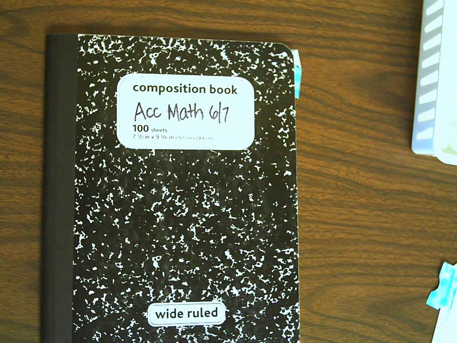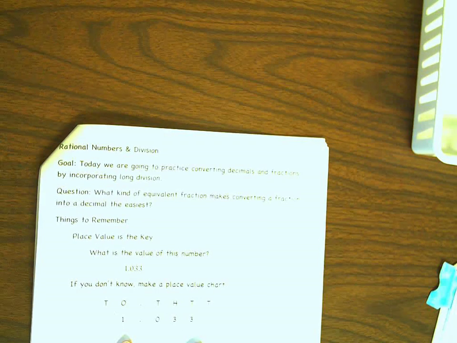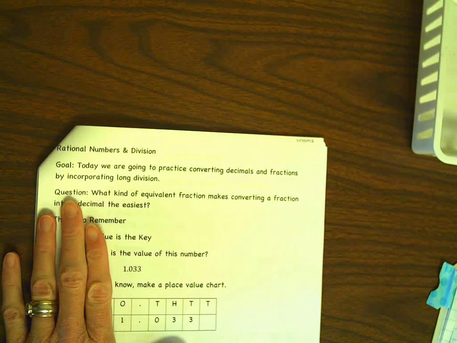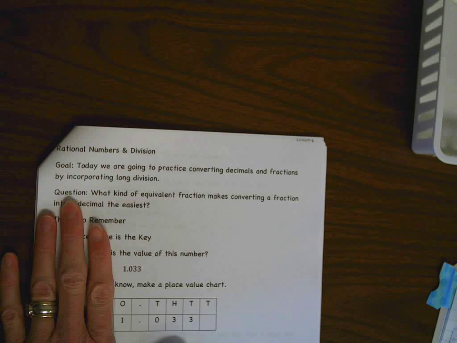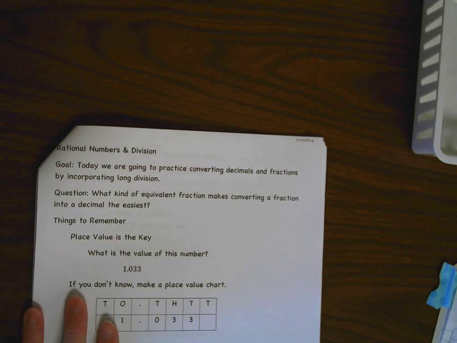We are working in Module 8, and this is going to be Lesson 6. Lesson 6 is called Rational Numbers and Division. Today we are going to practice converting decimals and fractions by incorporating long division.